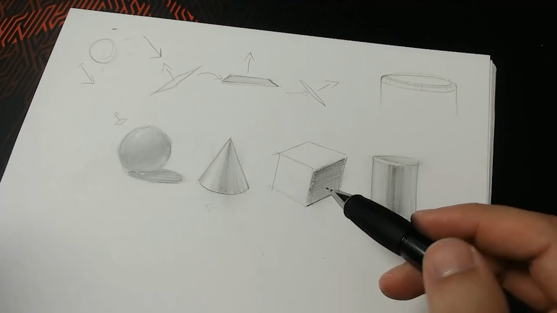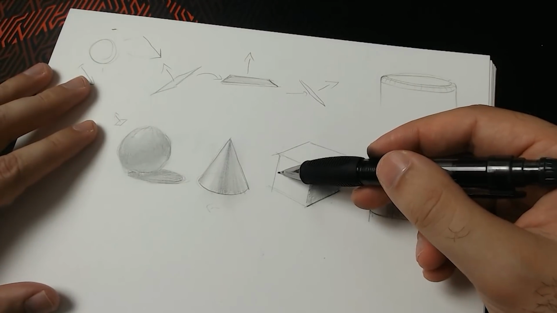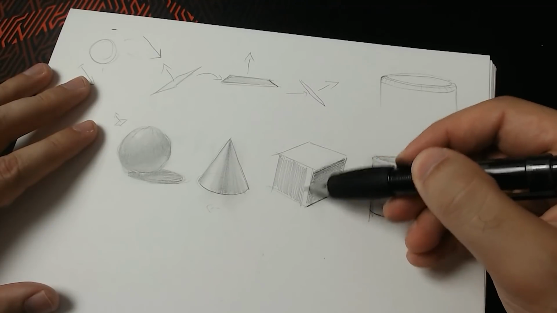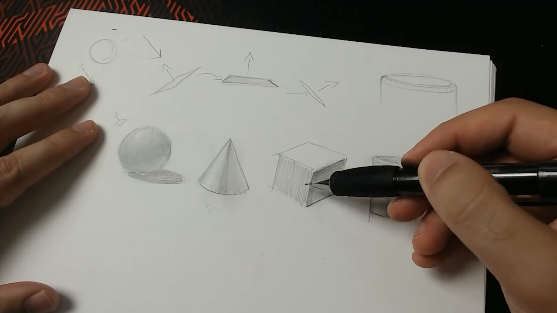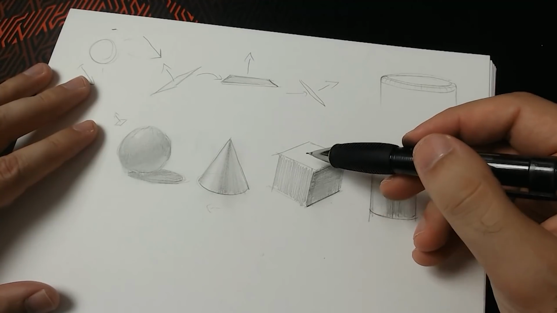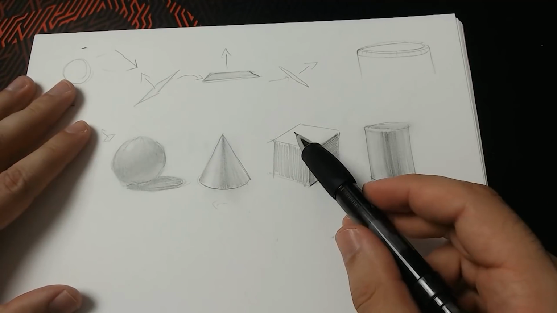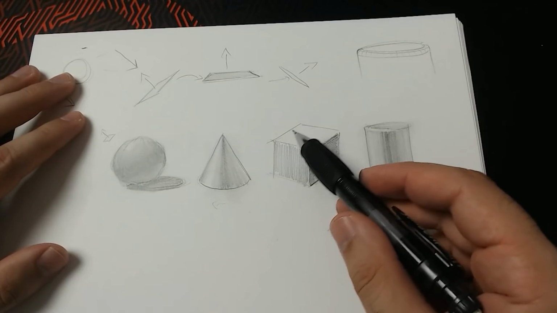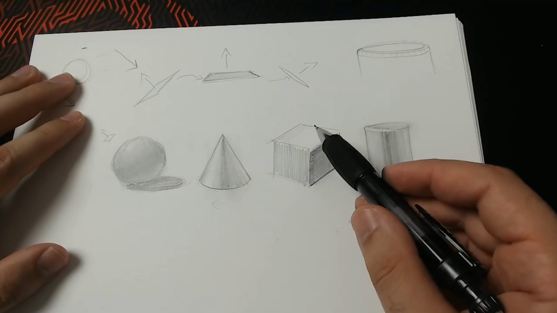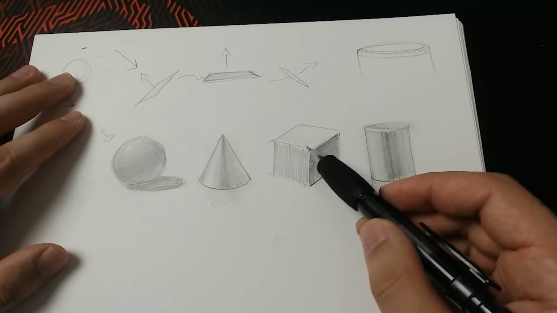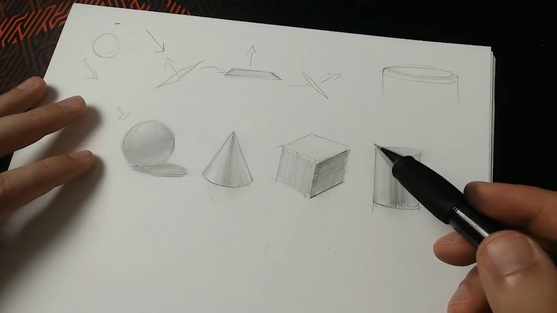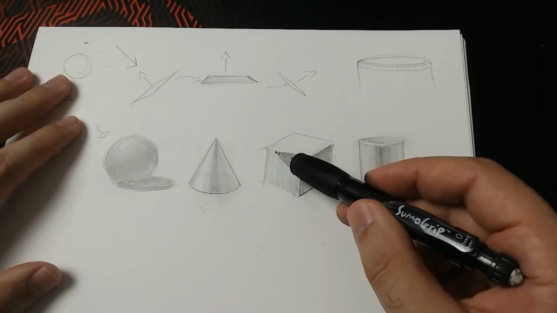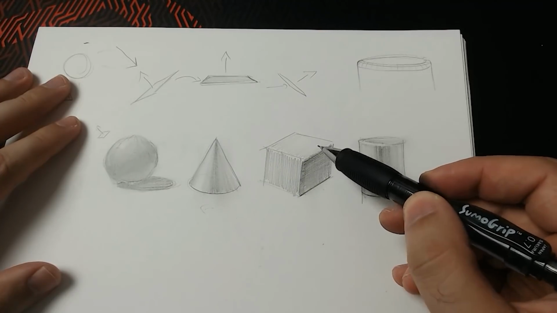So at the very least, we'll make one that's lighter than the darkest side, but darker than the lighter side. And for the lighter side, we can call that the highlight, but it's not really accurate. We could just shade it very lightly. I guess it could be a highlight, but I think the highlight is going to happen here on the bevel, right? So now we have contrast happening here, here, and here.